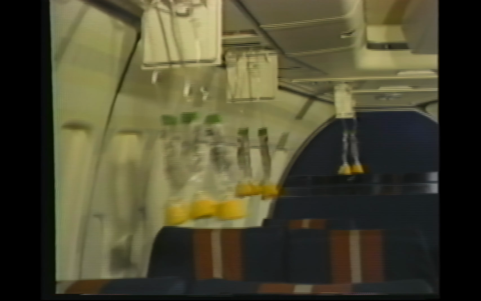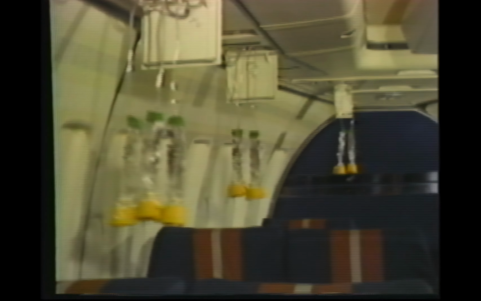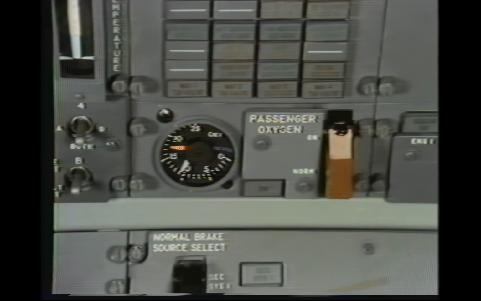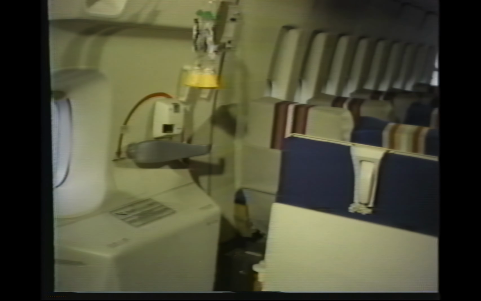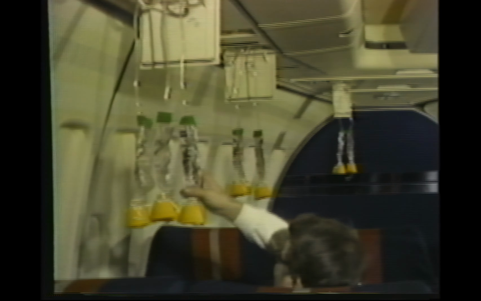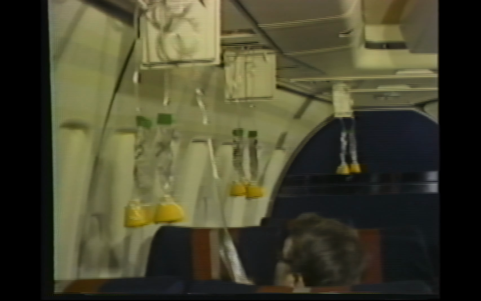The passenger oxygen masks are automatically released whenever the cabin altitude exceeds approximately 14,000 feet, or they may be electrically released by a switch on the flight engineer's panel. Oxygen masks are provided above the flight attendant's seats and in the lavatories. An extra mask is provided at each seat group.